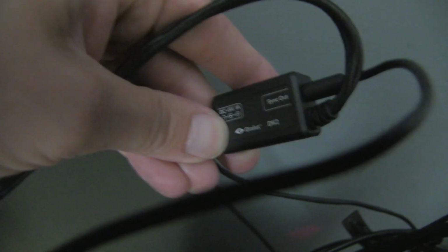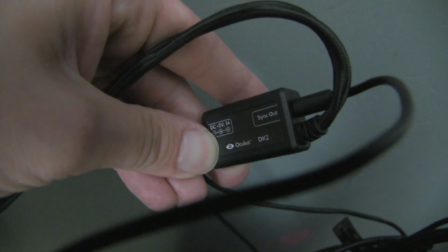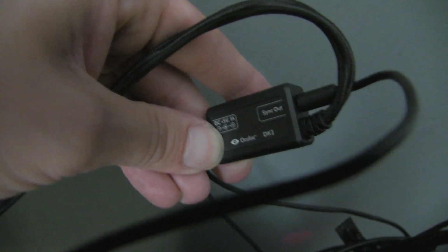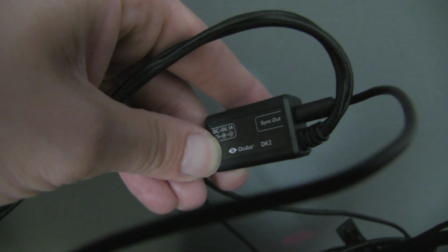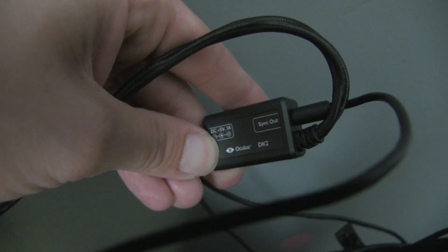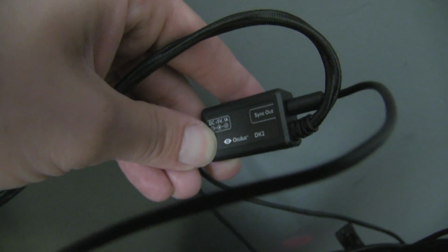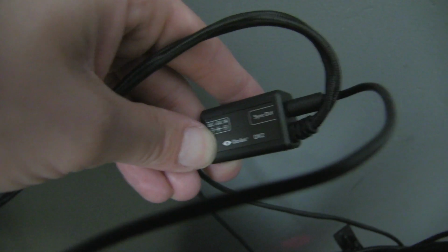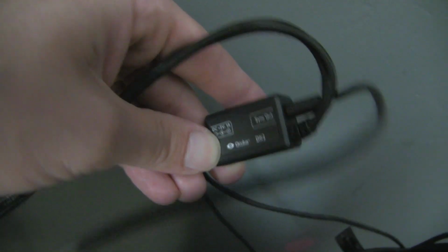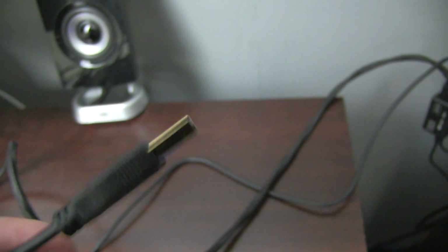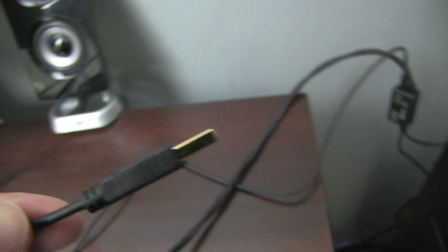Now on the other side, you'll notice that's where that DC inverter is. You do not have to have that plugged in unless you use that external USB on the Oculus Rift. So I have no reason to use that right now, so I'm not going to plug it in. It'll work fine without it. So now we have the other gold-plated USB, and we want to plug that right into the computer. I'm just going to go on top here like so.